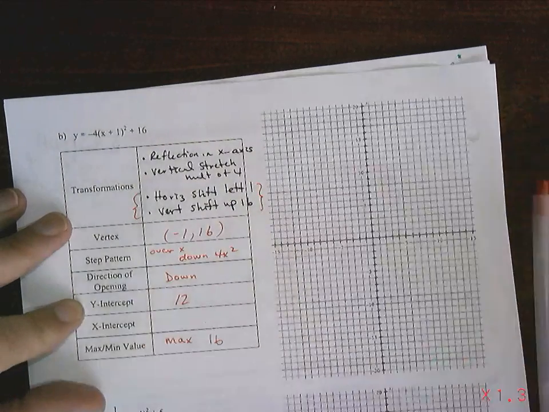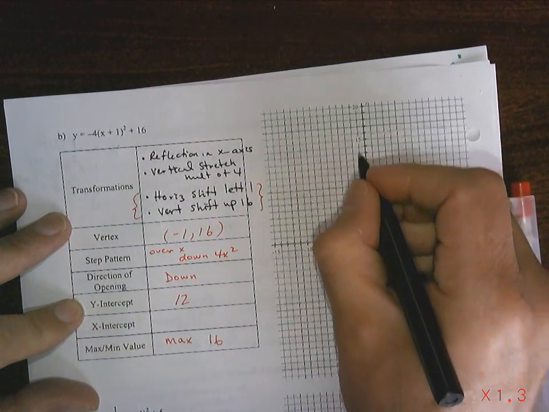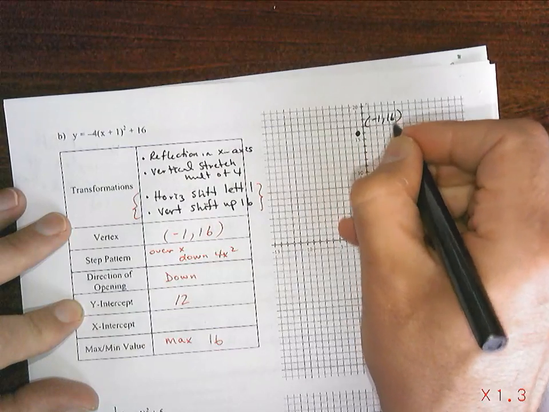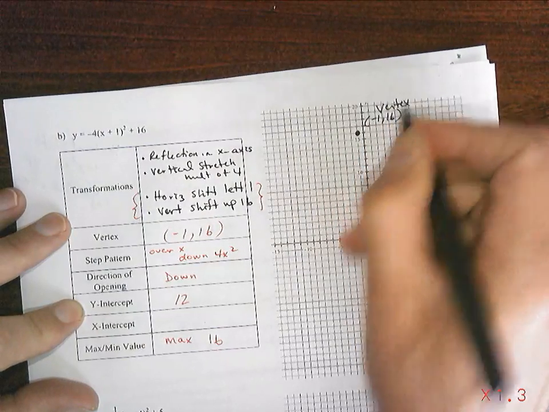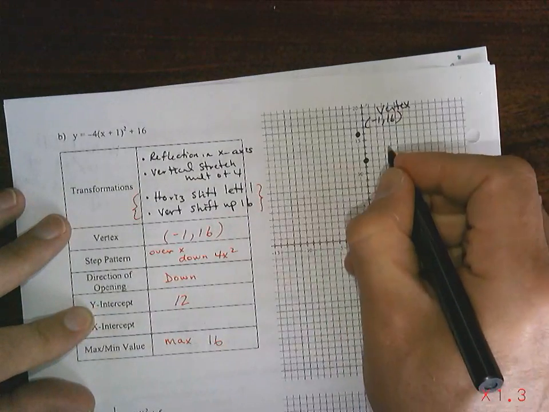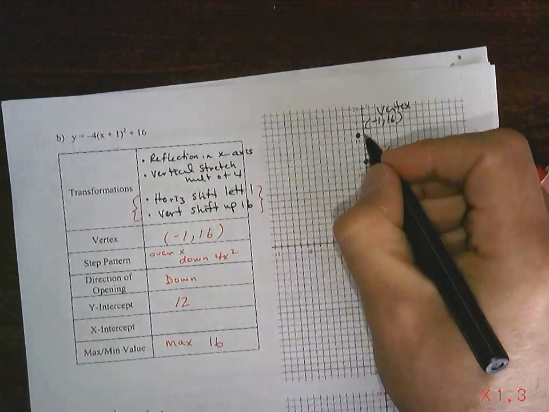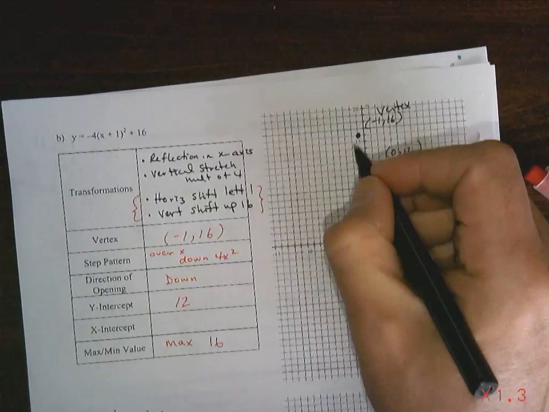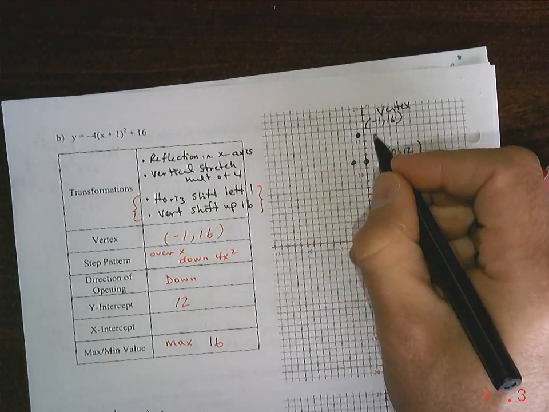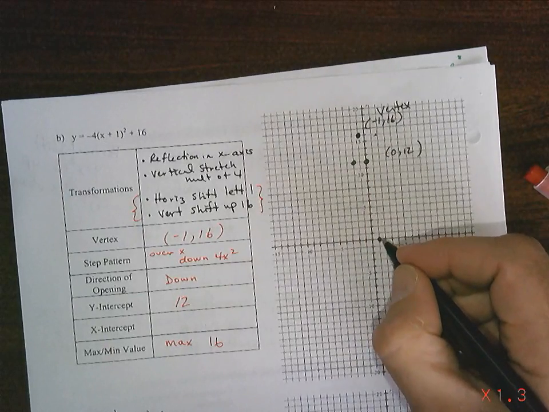So what do I know so far? I know that I'm going to be at -1, 16. That's my vertex. I know I'm going to have a y-intercept of 0, 12. And so I go over 1, down 4, over 1, down 4. Over 2, I should go down 16, which puts me right here.